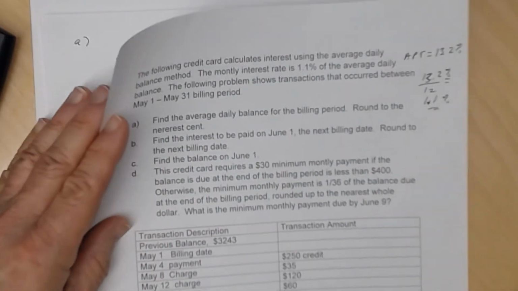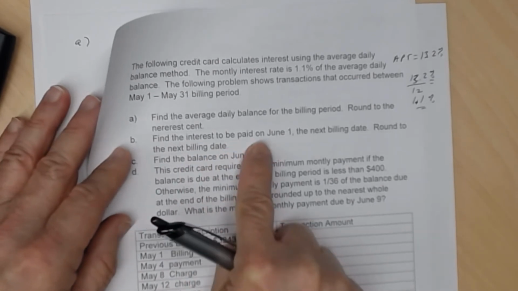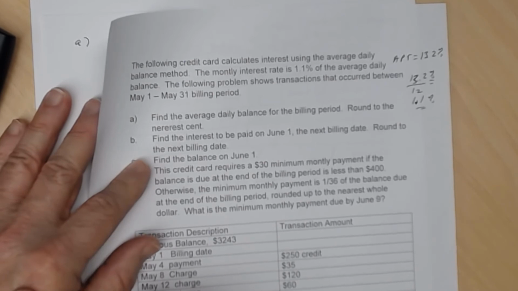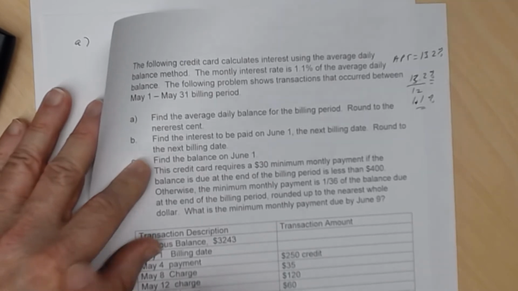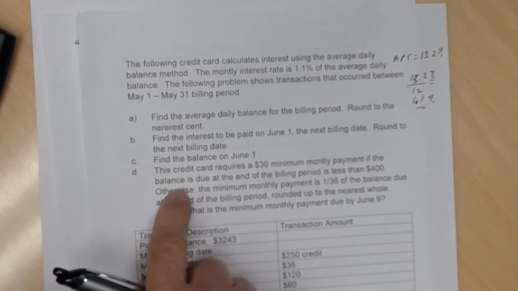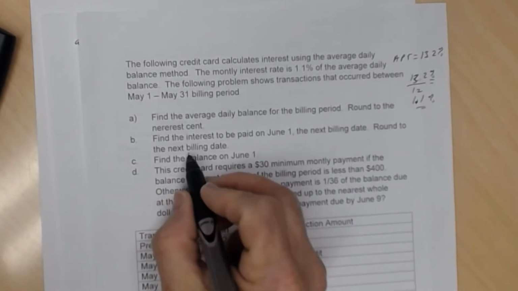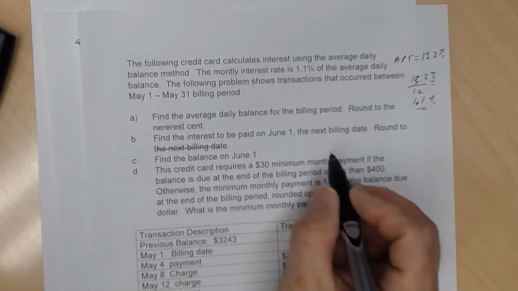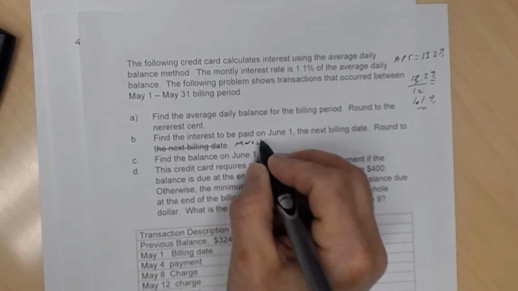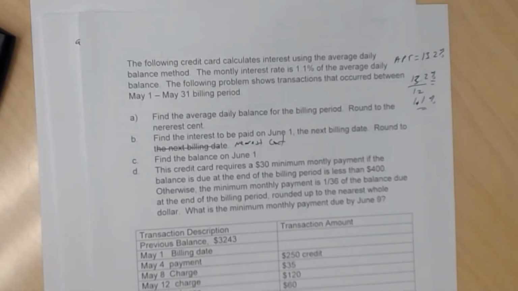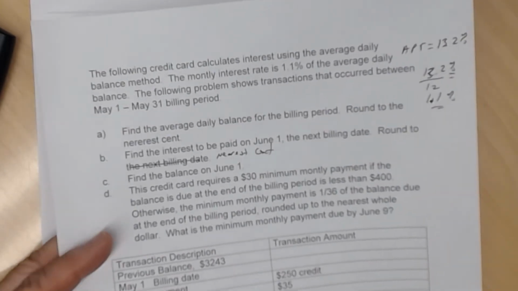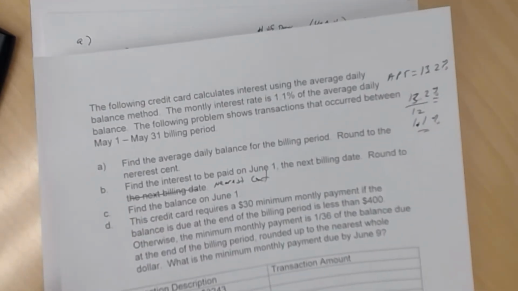Part B says, next, find the interest to be paid on June 1st, the next billing date, and then round to the next billing date. That is supposed to be round to the, okay, I made a mistake here. That's round to the nearest cent. Make that correction. Okay, so this is part B. You're going to find the interest to be paid now.